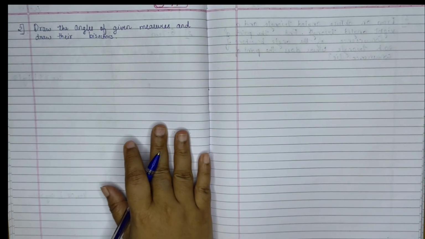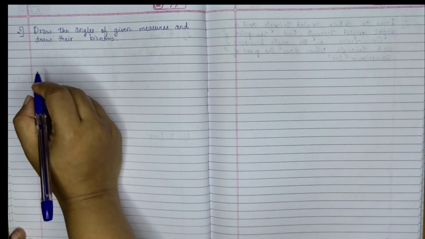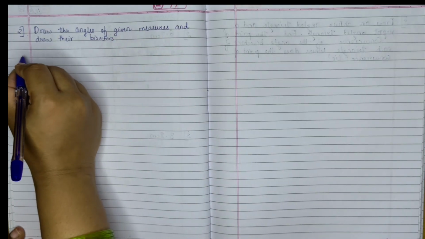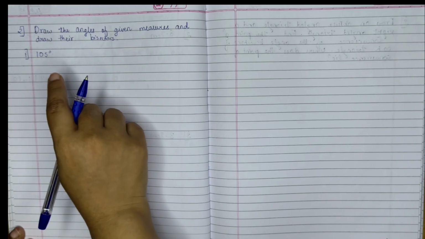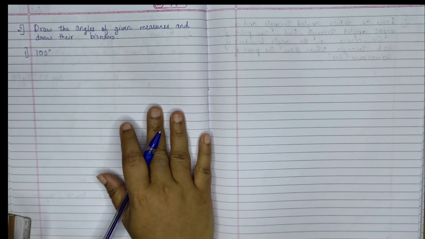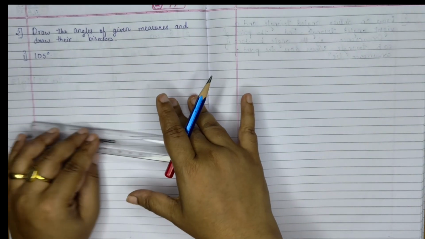Now see the second part. Draw the angles of the given measures and draw their bisectors. Now see, the first one is 105 degrees. The first angle we have to draw is 105 degrees. So first what we do is draw a line.